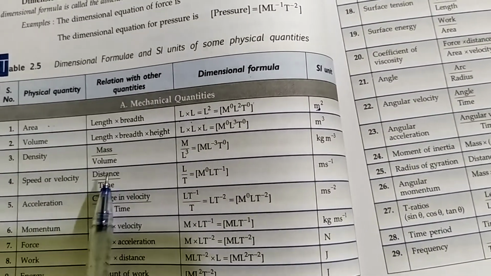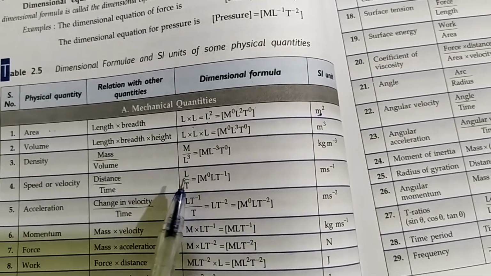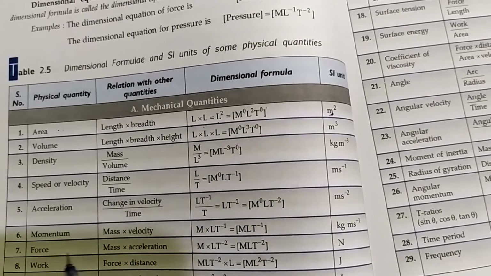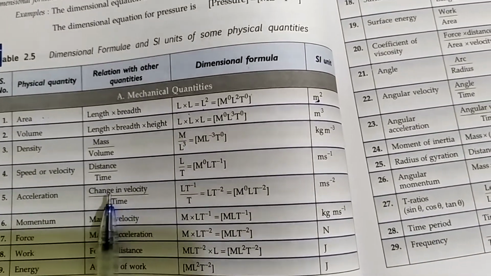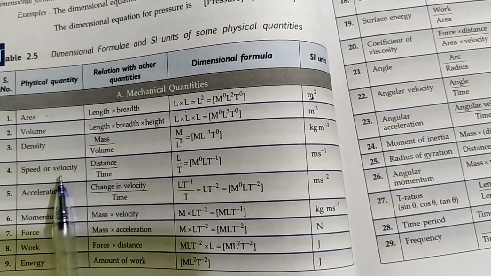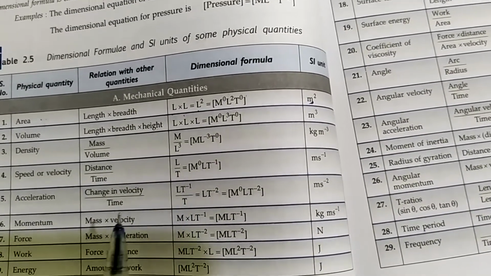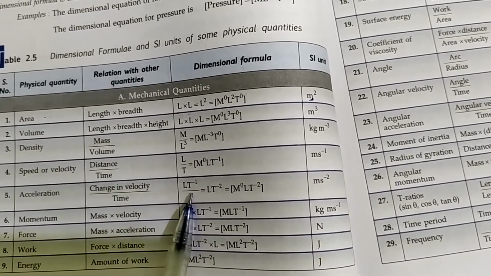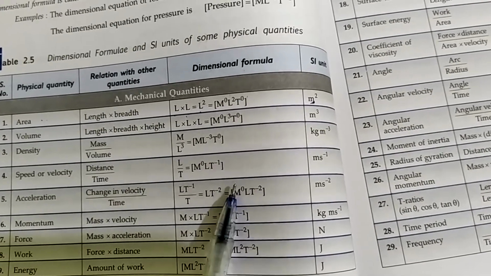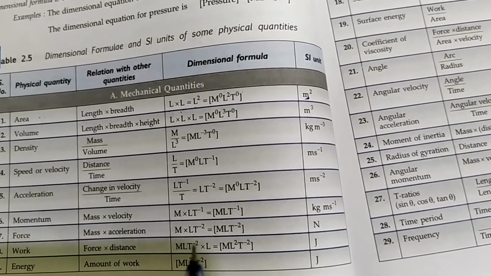Similarly, speed is distance upon time, so L upon T, [M^0 L T^-1]. Acceleration, we know that it is change in velocity upon time. Velocity or speed, just now we have calculated, that is L T minus 1, and this is time, so the formula will be [L T^-2]. We have to write it inside the square bracket, so this is the final dimension formula.